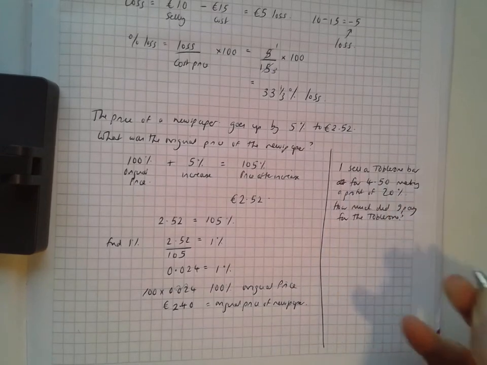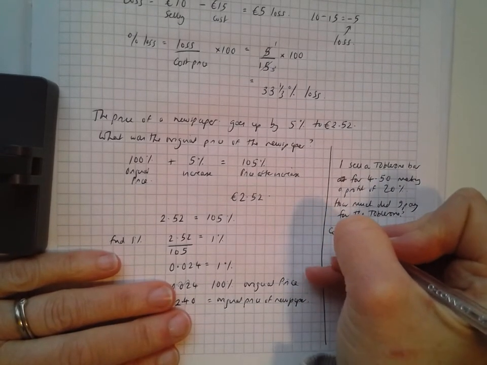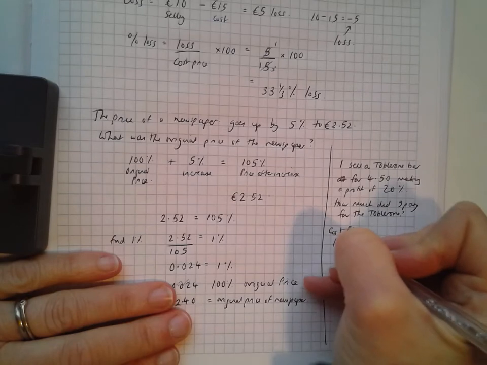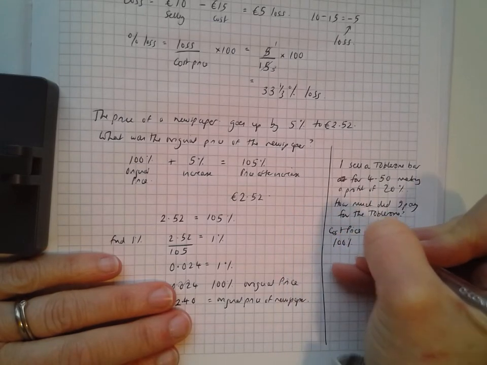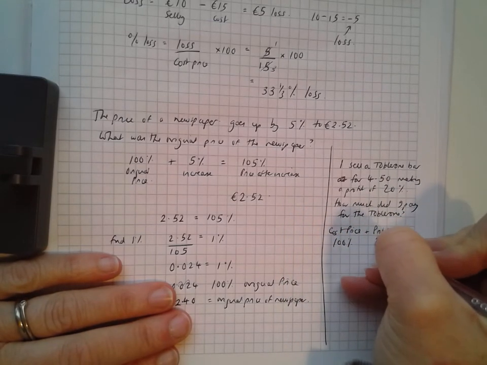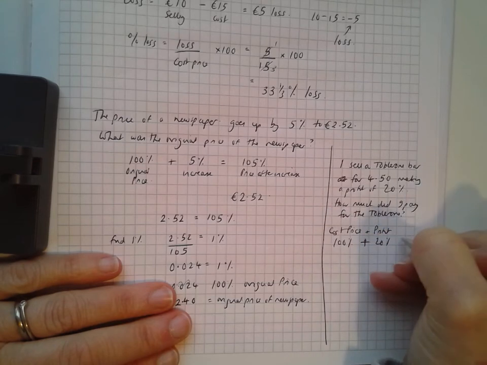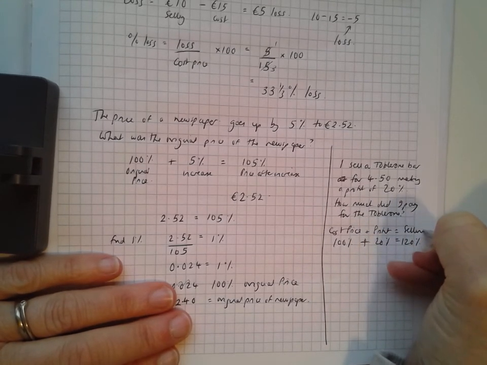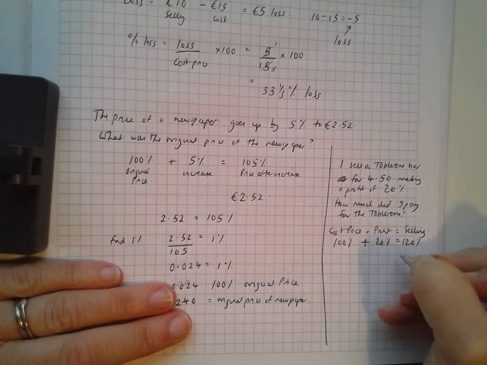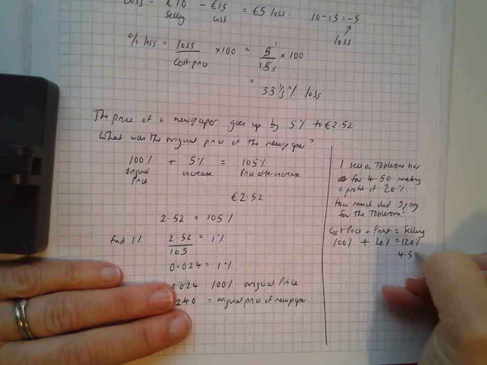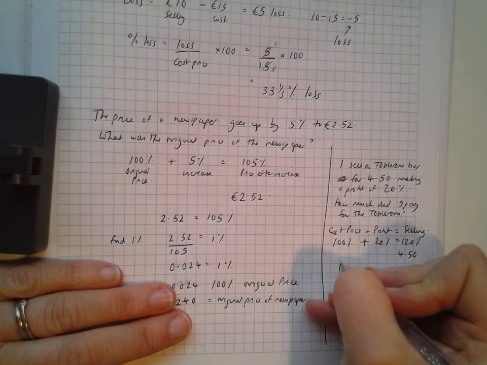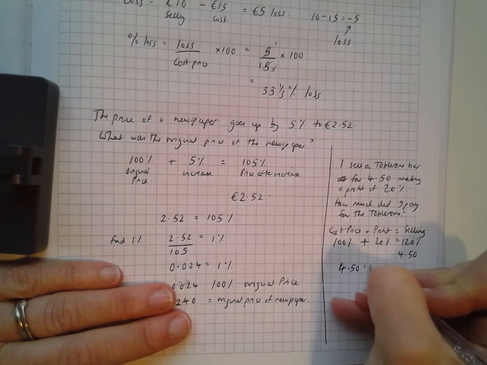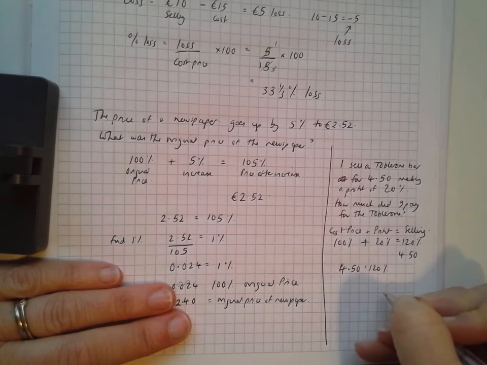The cost price is what I'm trying to find, and remember that's 100%. The profit was 20%, and that means that the selling price was 120%, and we know that was €4.50. So we know that €4.50 is 120%. I want to find 100%.